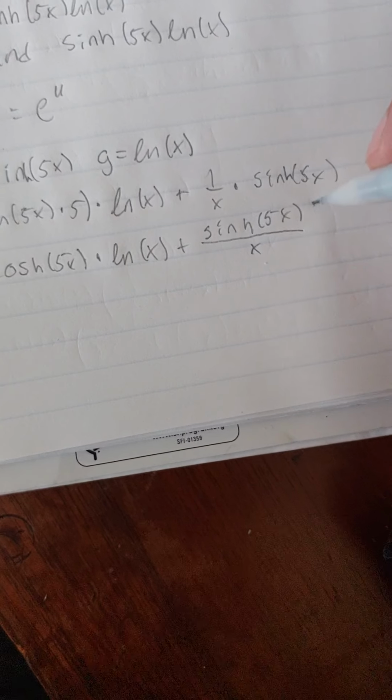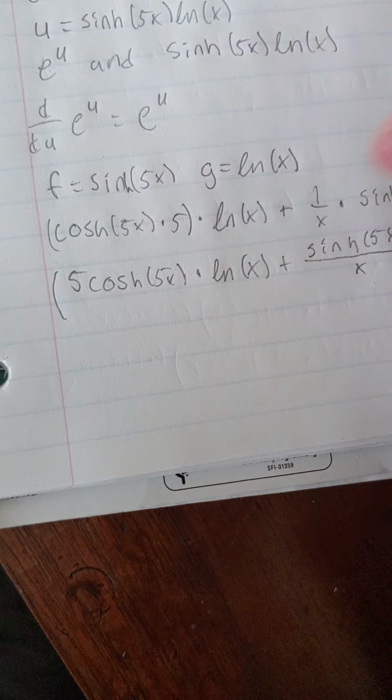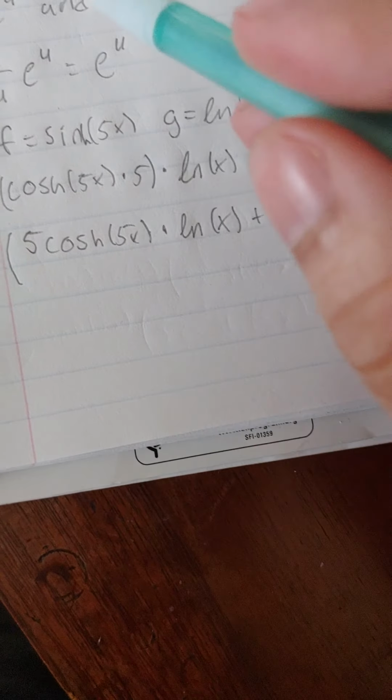And to finish the chain rule, we've got to multiply this by e to the power of u, where u is equal to hyperbolic sine of 5x times ln of x.